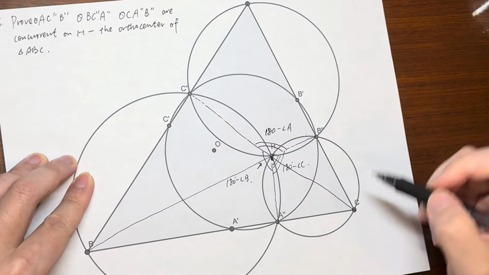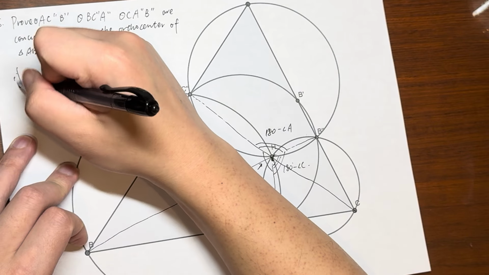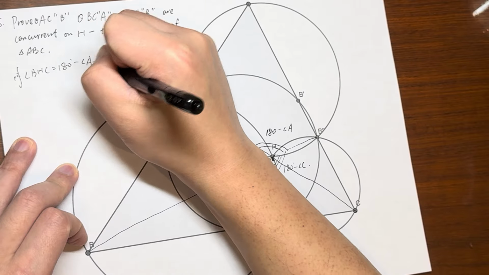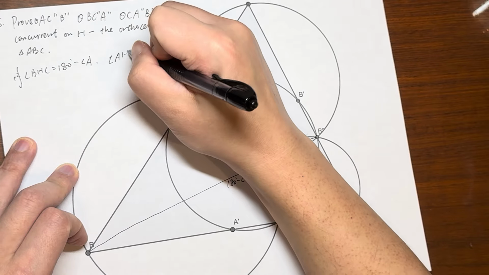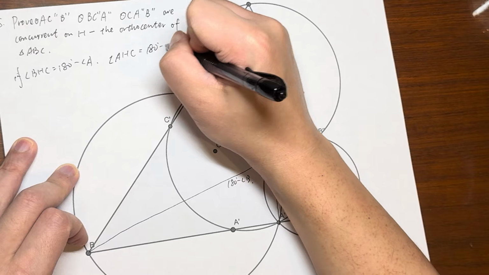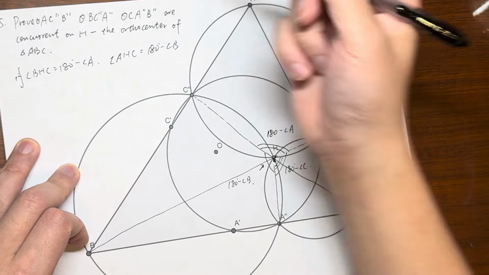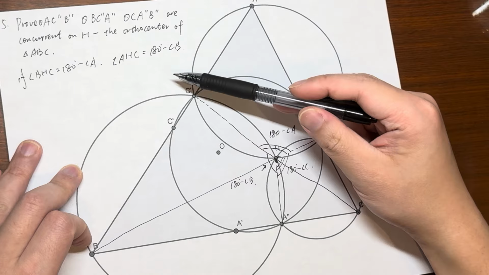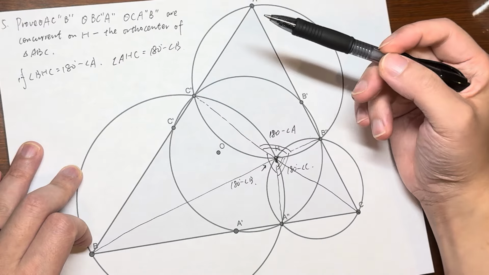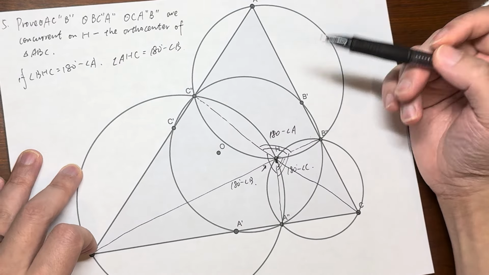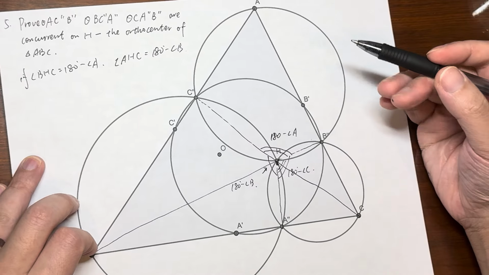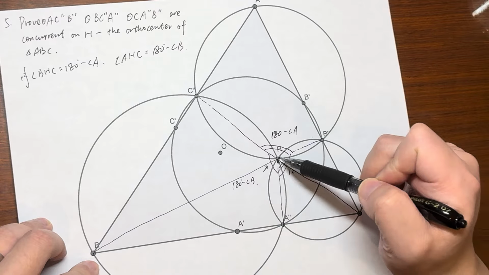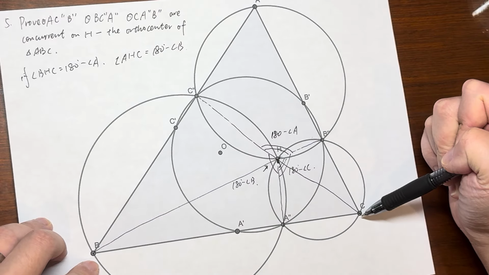If angle BHC equals 180 degrees minus angle A, and angle AHC equals 180 degrees minus angle B, then angle AHB must equal 180 degrees minus angle C. So then we know that H is also the orthocenter of the triangle ABC. We introduced this before.